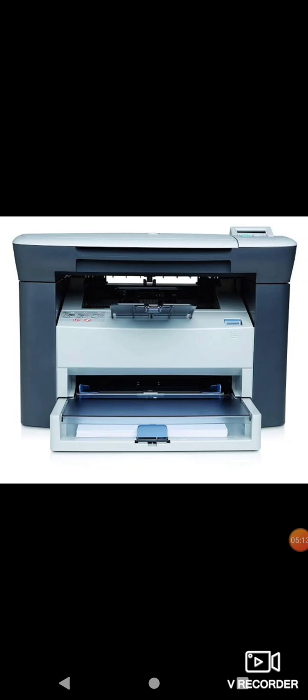Then we had a separate device known as scanner, which we learned in the last video. Scanner is an input device which converts the hard copy into soft copy. Printer does the opposite. It converts the soft copy into a hard copy in a printed format. So this is an example of a 3-in-1 printer, which is a printer, scanner and copier.